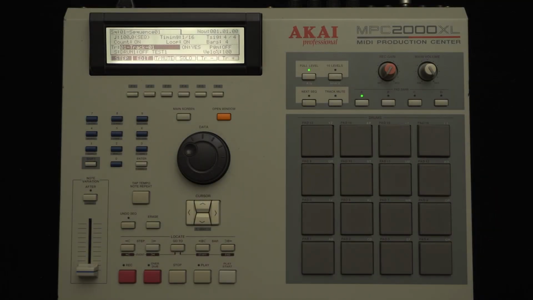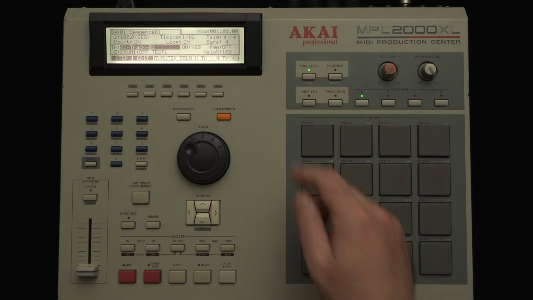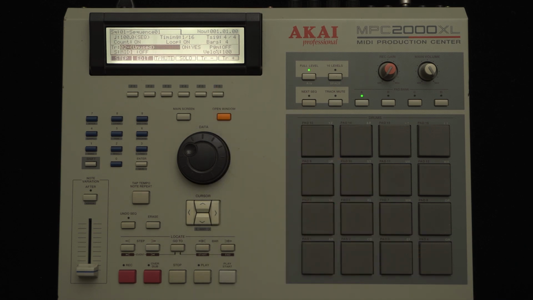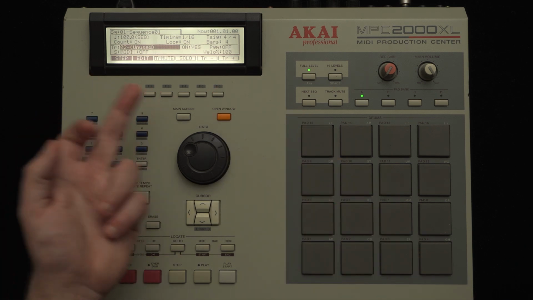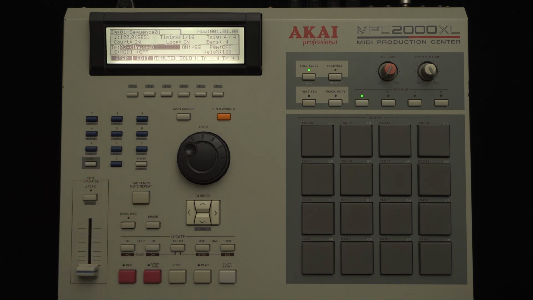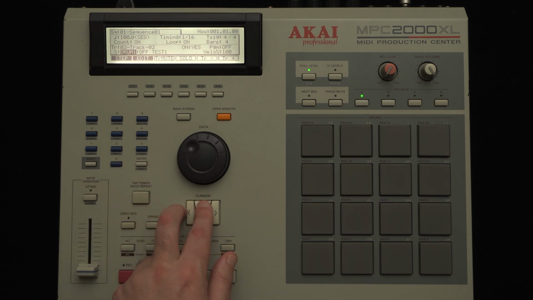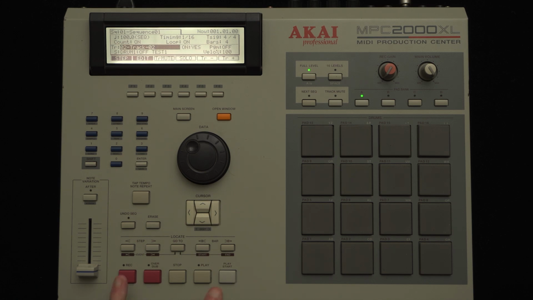So I'll go ahead and quickly throw down a couple of tracks. So TR+ into the next track above, and you can see that it's labeled unused, and that tells me there's nothing in that particular track. So I'll record a part in there. I'll just change that to drum program 1 and record and play start.